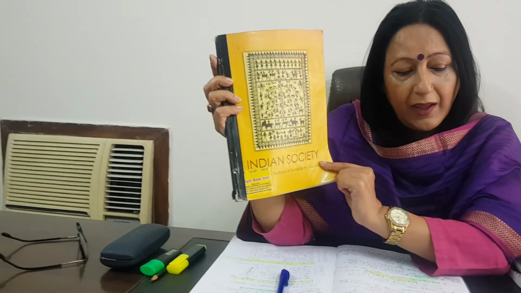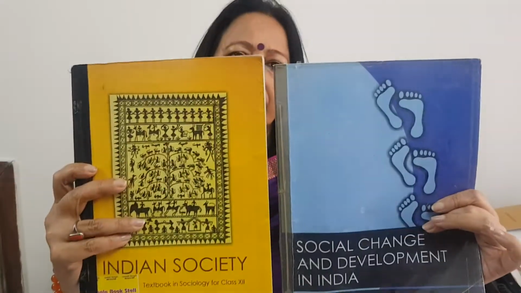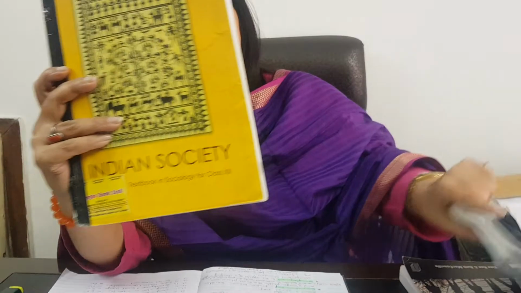Now, if I show you, you have these two books. One is Indian Society and the other one is Social Development in India. Indian Society as a book is dealing with all those aspects which have been there in India, right from probably the demographic structure to social institutions, continuity and change, to the market as a social institution.